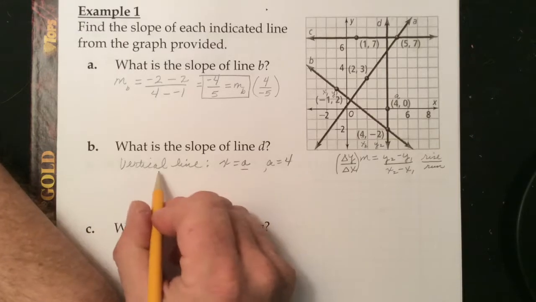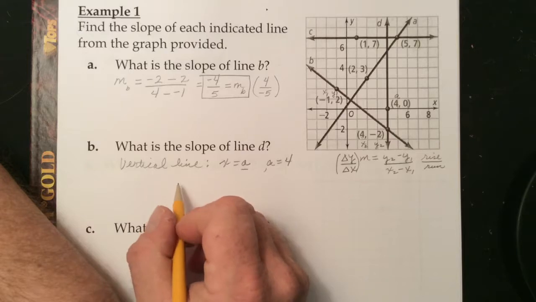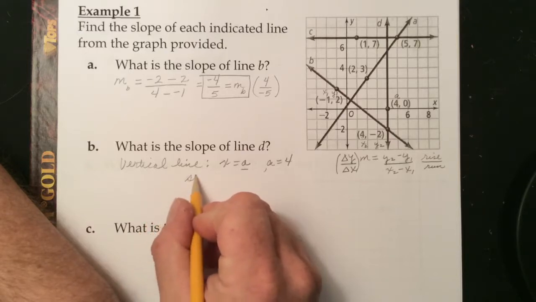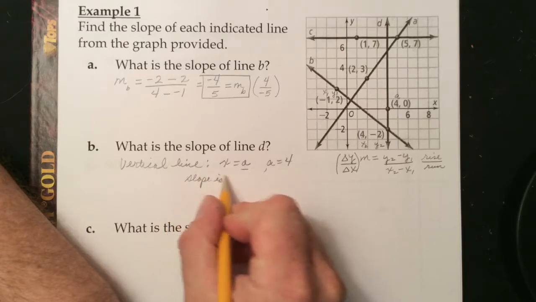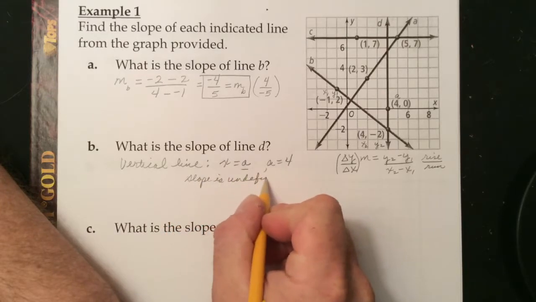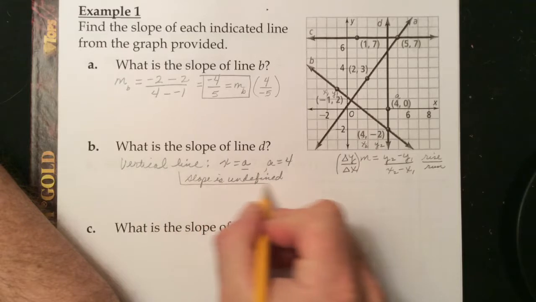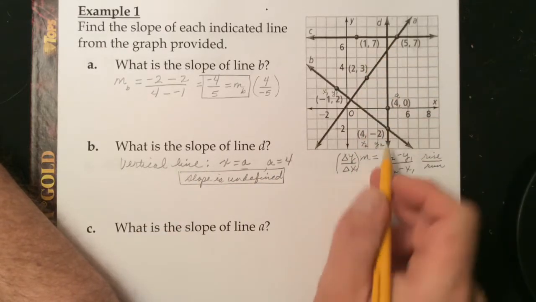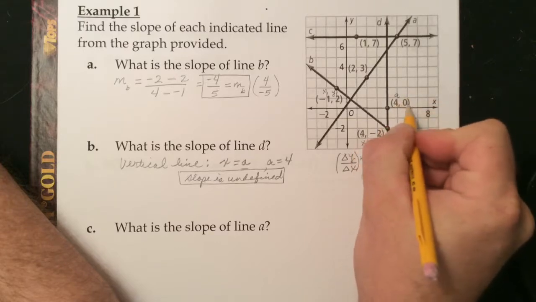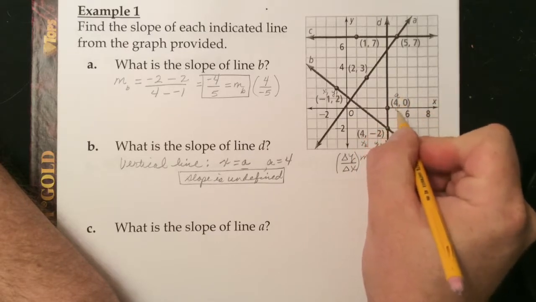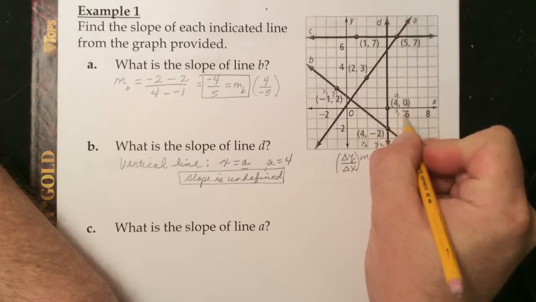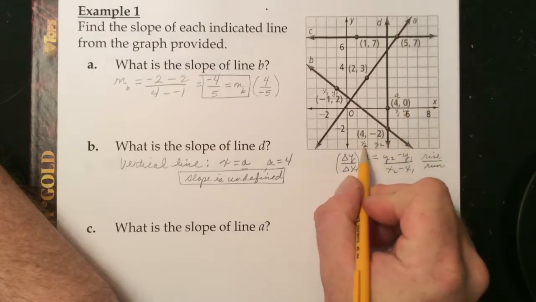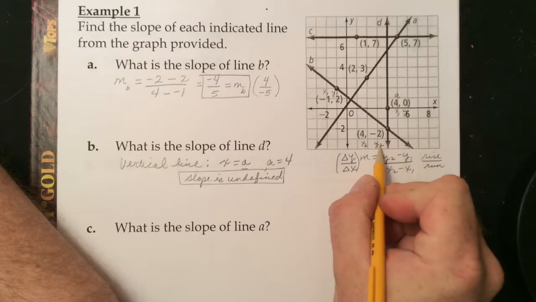But the point is, the slope of vertical lines is always undefined. So slope is undefined. Now, if you ever forget that, what you can do is take 2 points on that line anyway. Let's let 4, 0 be our first point, so 4 is x1 and 0 is y1. And the other point right here at 4, -2, let's let 4 be x2 and y2 equal -2.